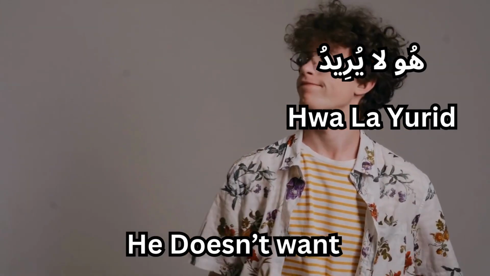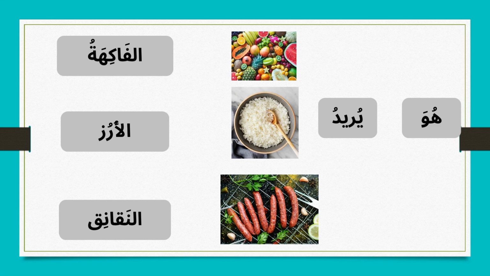Good job. This is just to help you make as many sentences as you want. For example, هو يريد, so he wants. Then the first picture on the top, that's fruit. Fruit in Arabic is الفاكهة. So he wants fruit is هو يريد الفاكهة.